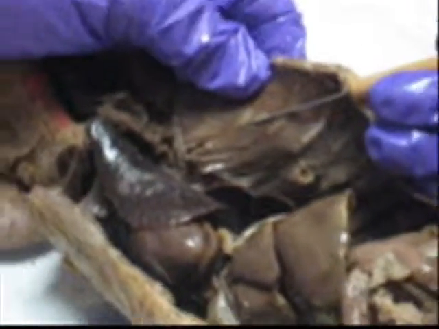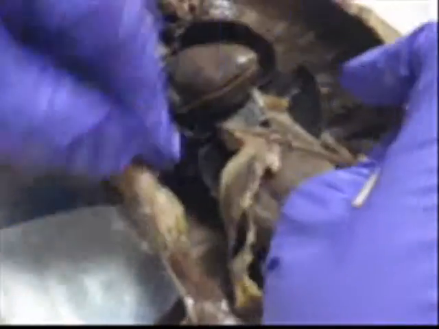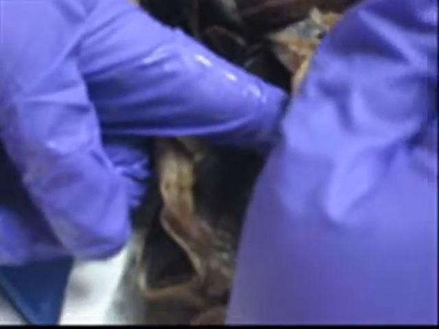Parietal on the thorax. It could also be on the heart, right here. Not on the heart. That's parietal pericardium. But I'm talking pleura right now. It could be on the diaphragm. In fact, you can see part of it right here. That's parietal pleura.